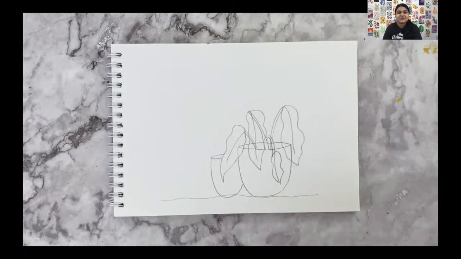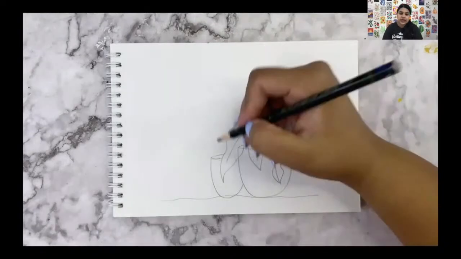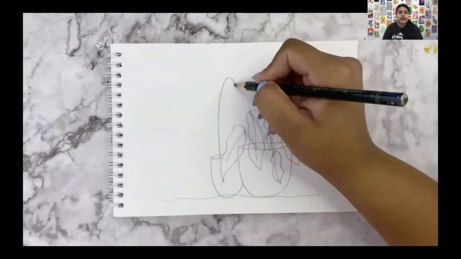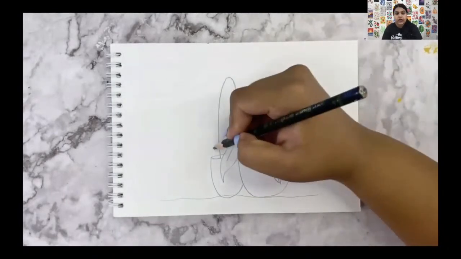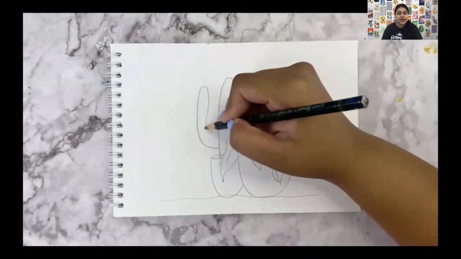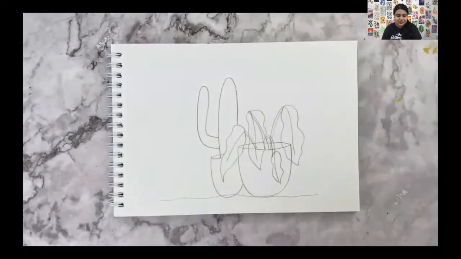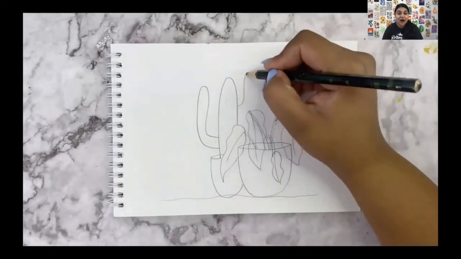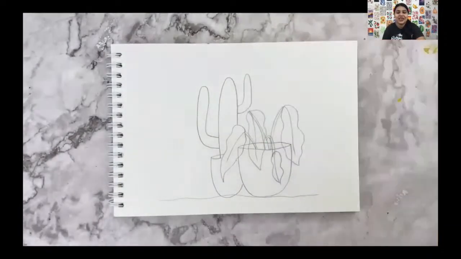Amazing work. Okay, good. So I can see all of you have finished your curve and your pot already. So the next plant we're going to draw is a cactus. Here you can see I'm doing a curve coming up, and then I'm drawing the hands of a cactus. If you've ever seen a cactus plant, you'll notice that it has these kind of arms coming out. So that's what I'm drawing right now.